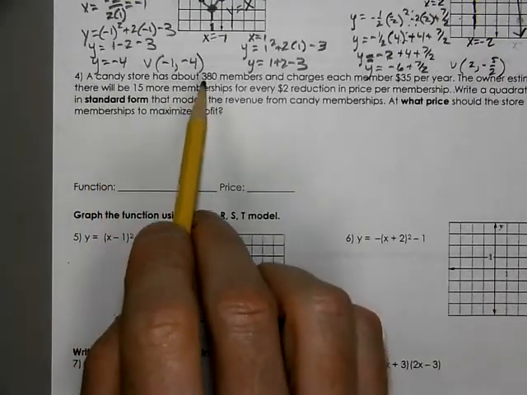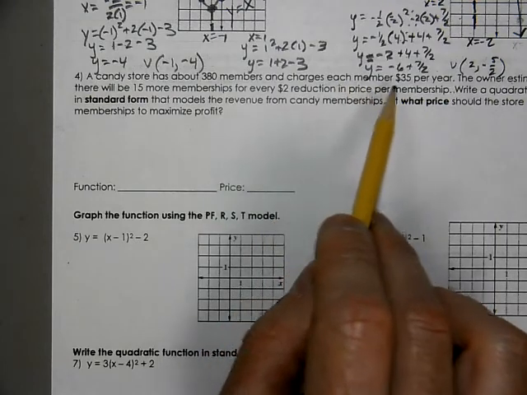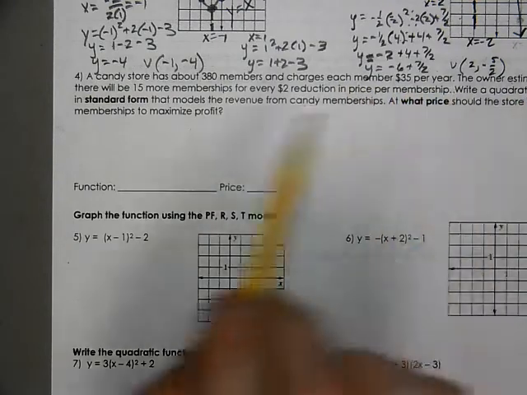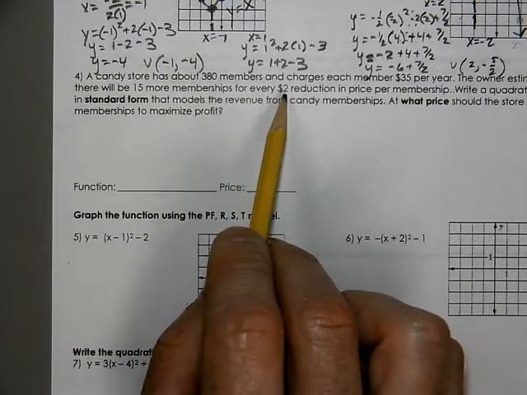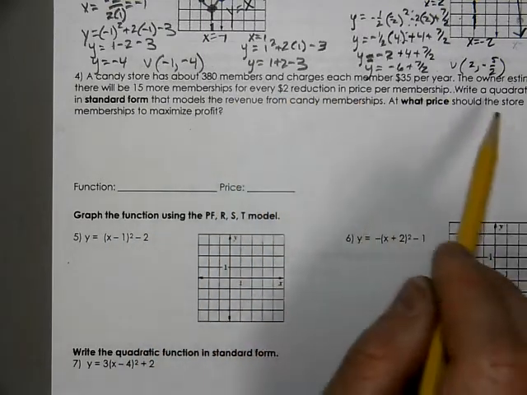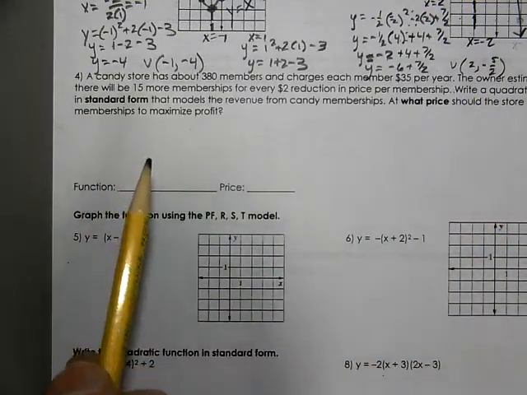A candy store has about 380 members and charges each member $35 a year. The owner estimates that there will be 15 more members for every $2 that we reduce the price. We're going to write an equation of the function in standard form.